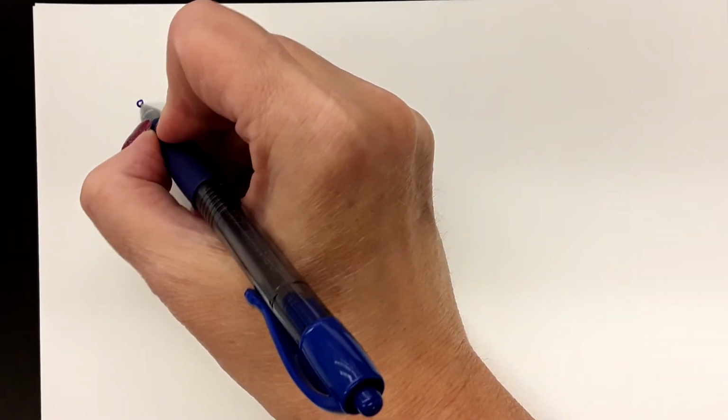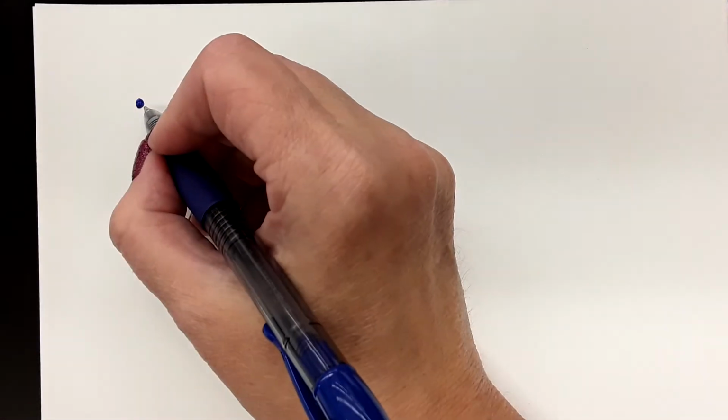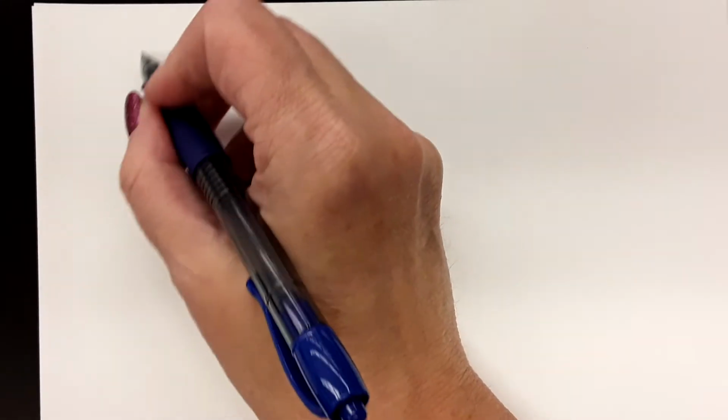So, first off, when I have an object that I want to draw a free body diagram for, we start with a dot, okay, to represent the object. And then we draw the arrows and label them. We draw them in their proper direction, coming from the object and attached to the object.